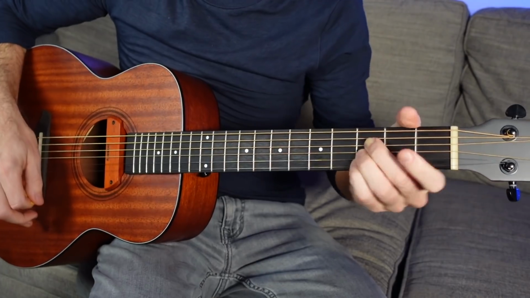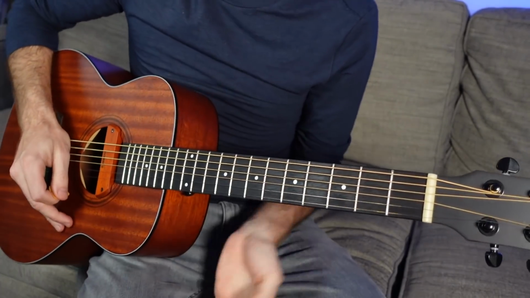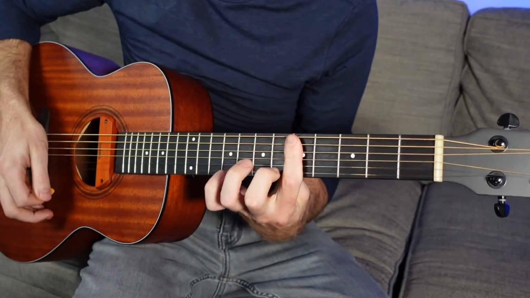Or if you want to do more of an A major style chord, I would challenge you to use your pointer finger to strengthen that. I think it does sound a little bit better, but we got that hammer.